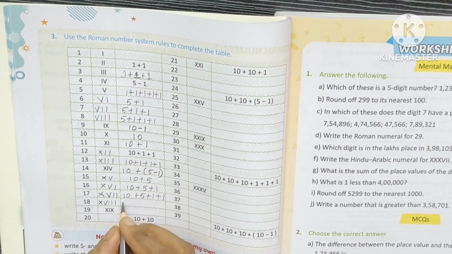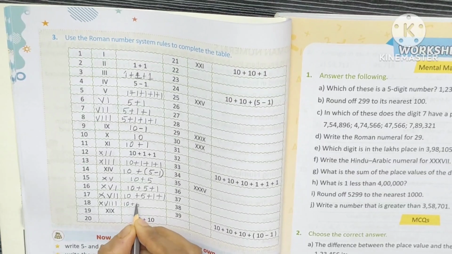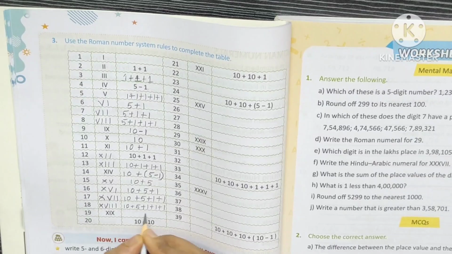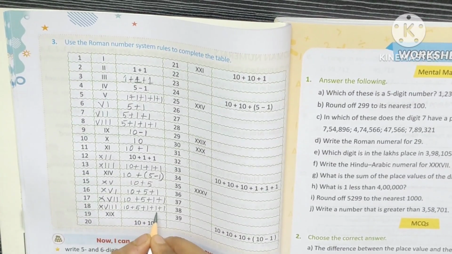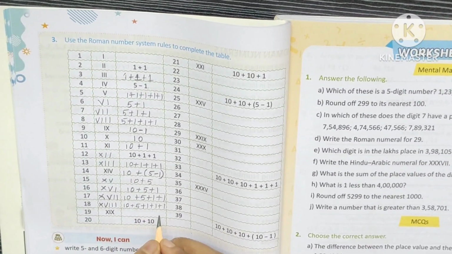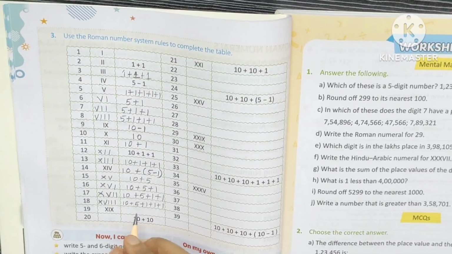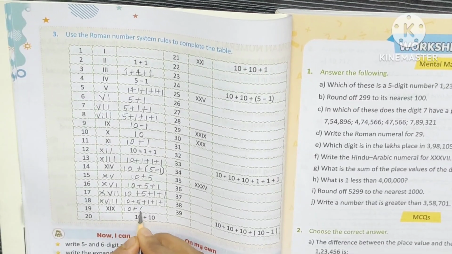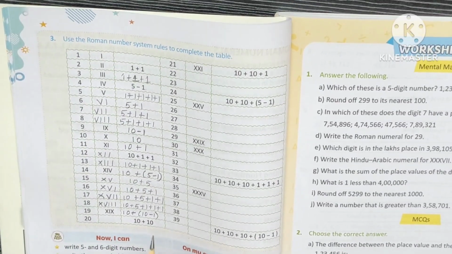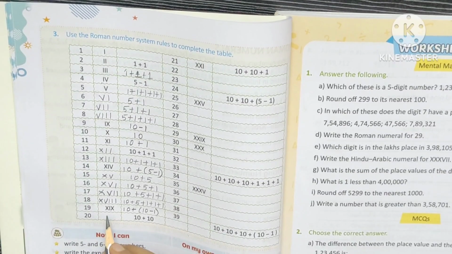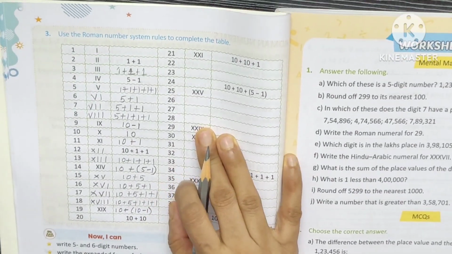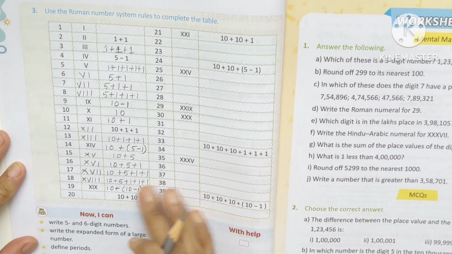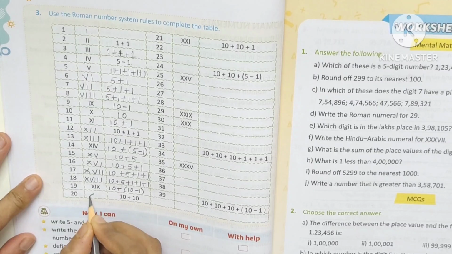18: 10 plus 5 plus 1 plus 1 plus 1. Next, 19: 10 plus, in bracket, 10 minus 1. Next 20: XX.